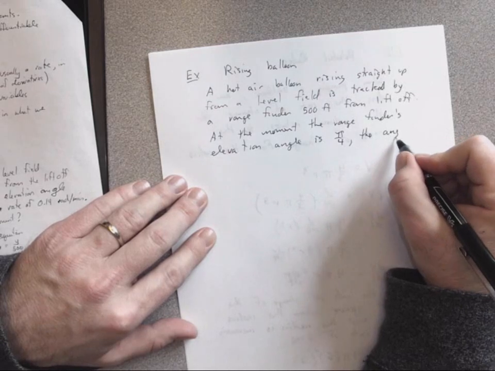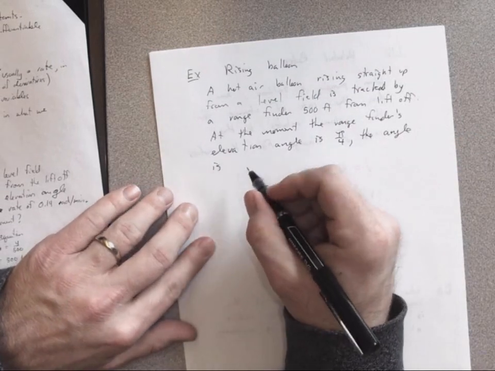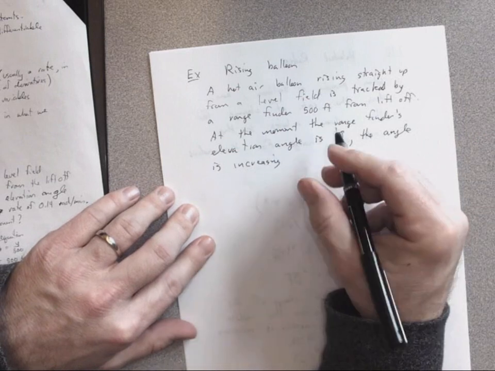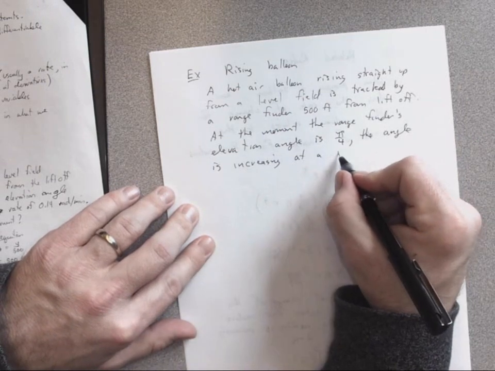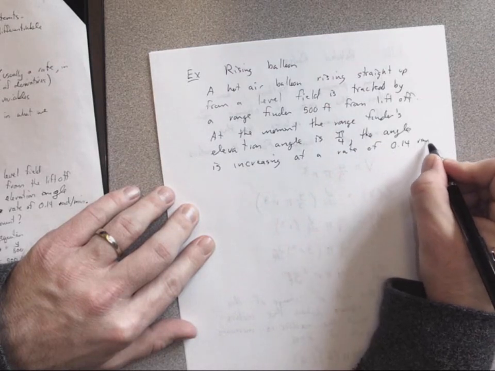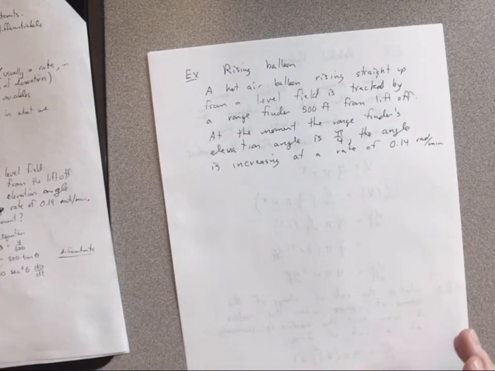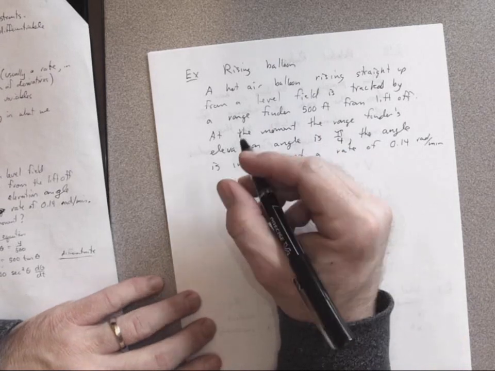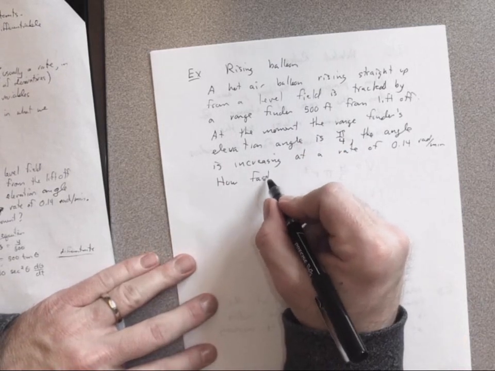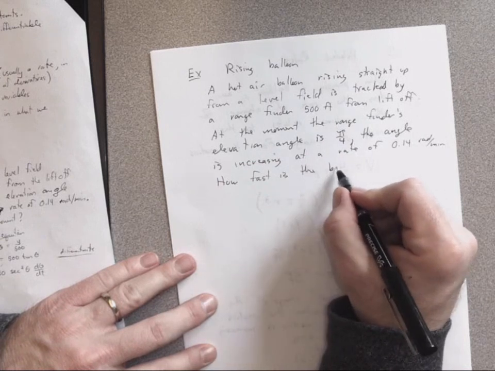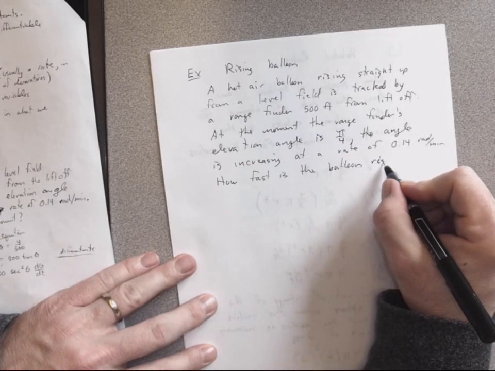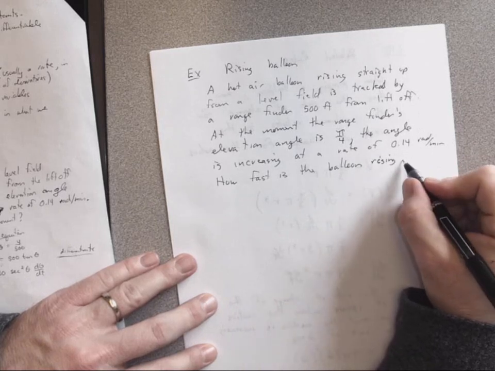The angle is increasing at a rate of 0.14 radians per minute. So everything's in radians, you can see now. How fast is the balloon rising at that moment?